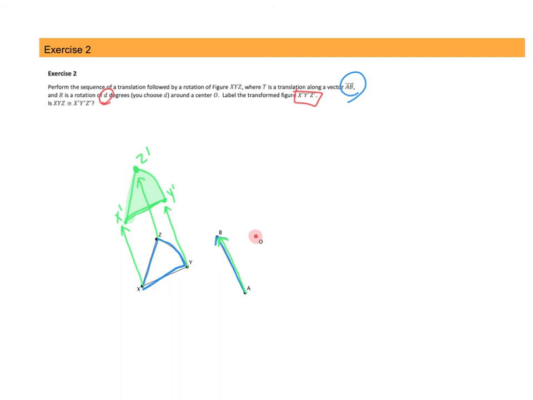It doesn't tell us how far or how much, so it's really up to you how much you want to rotate it. New figure is going to end up maybe somewhere around right here for me. You can rotate it wherever you want, and I just want to make sure that I label it because this is my final image. Okay, and then it asks us, are these two figures congruent? Is this figure congruent to this figure? And explain how you know.